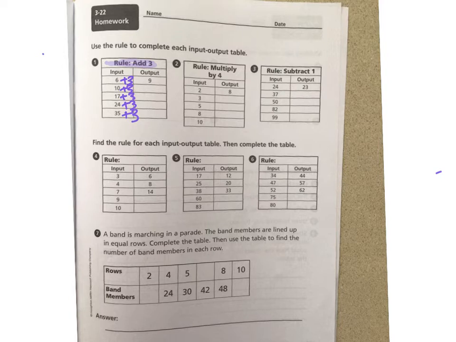So 6 plus 3 is 9. They did that one for us. And then I do 10 plus 3, and I continue down my table. Now, the rule will change every time. I'm looking at number 2, and instead of add 3, it's multiply or times 4. So then I'm going to have to change what I write here.